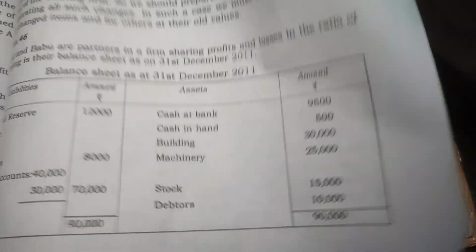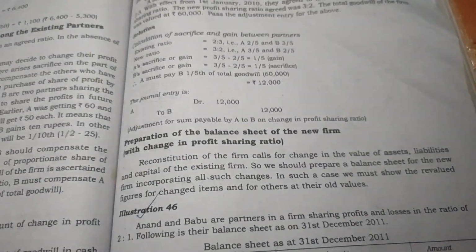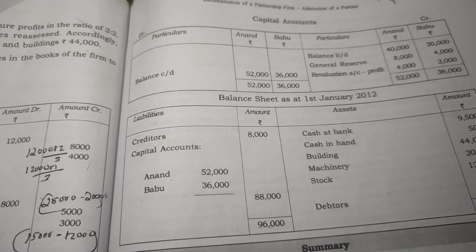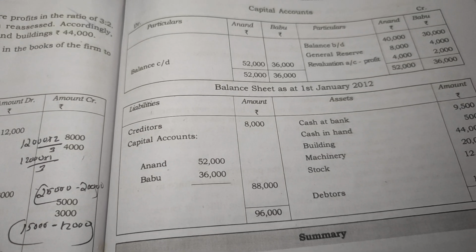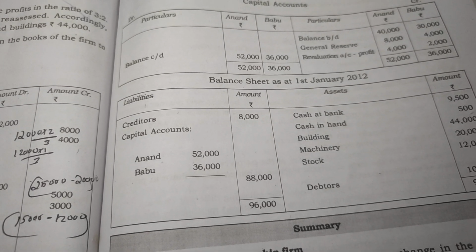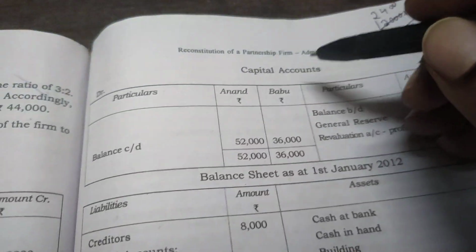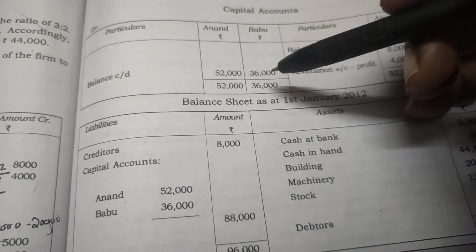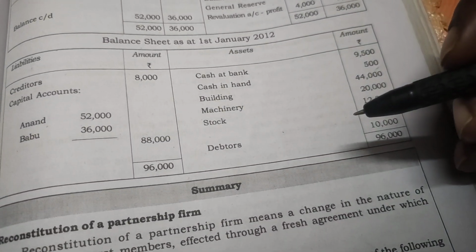That is 10,000. Then on the liability side, there will be creditors 8,000. General reserve should not be shown, as it is already transferred to the capital account, so it is not taken in the balance sheet. Then the capital accounts, the amount transferred to the capital account, that is the closing balance of the capital account, 52,000 and 36,000. The closing amount will be 96,000.